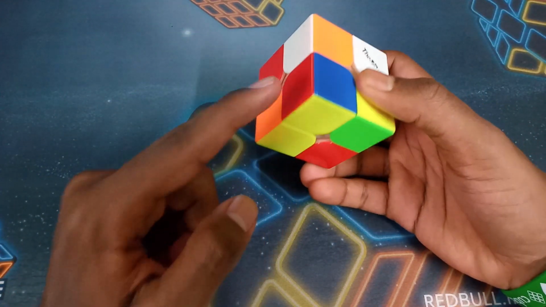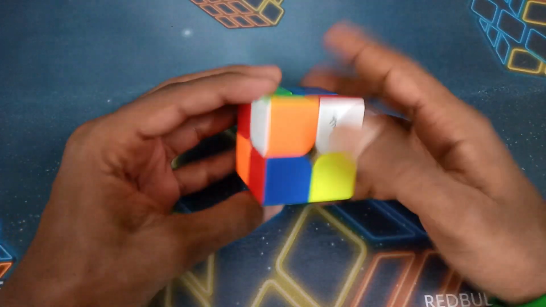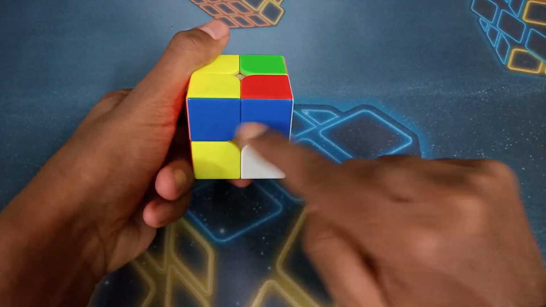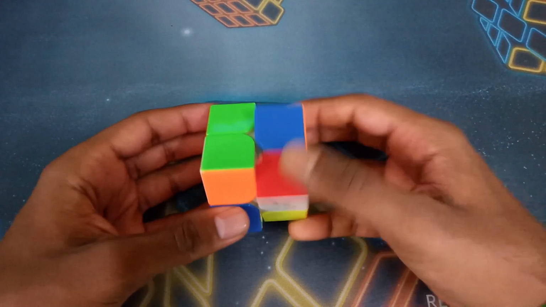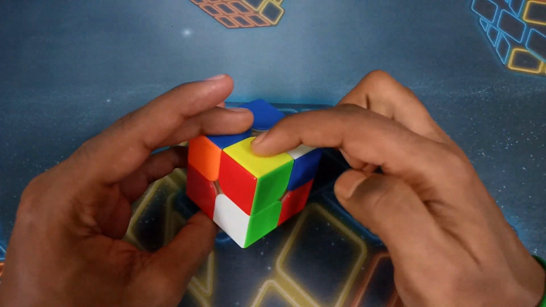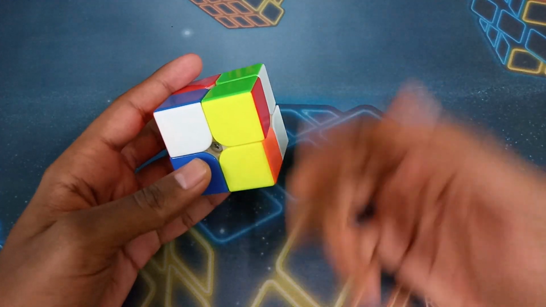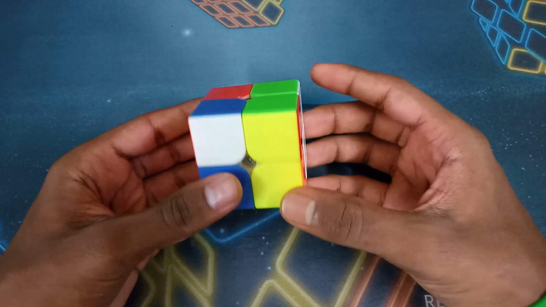So for example, I have this yellow bar with red and orange here, so these are opposite. So I would like to put this yellow and this yellow are the other two pieces for the layer, and yellow green would go with green blue to make an opposite. And before I insert this yellow green like that, what I would do is actually get this over here to pair it, and instead of just doing the R prime, I can cancel into an R2 F2 R2 or an R2 B2 R2 in order to save moves.